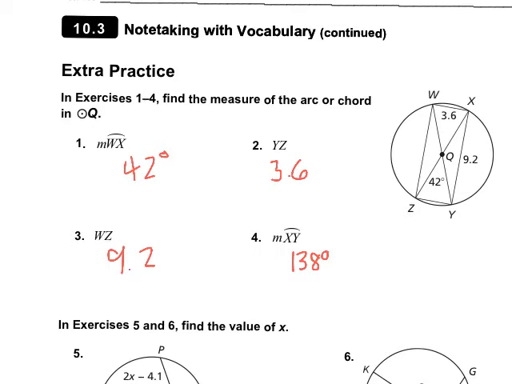So if I'm trying to find this measure here, I'm going to have to find its central angle. Okay? So its central angle there looks like it is supplementary with 42, making it 138 degrees. So the arc length then is 138 degrees. Any questions on those first 4? Okay, let's keep trucking.